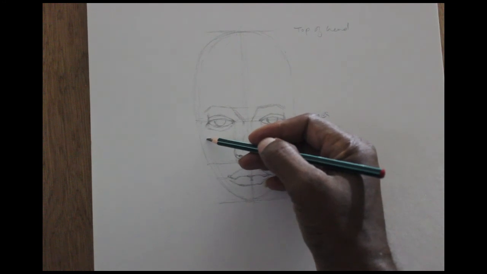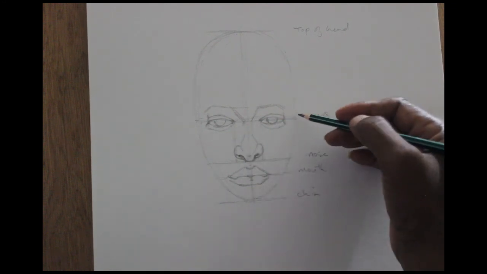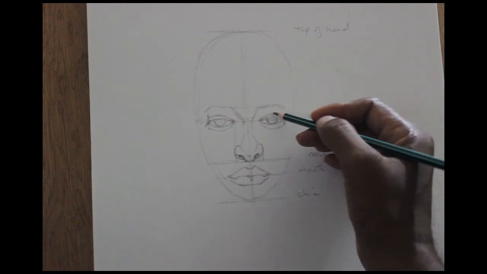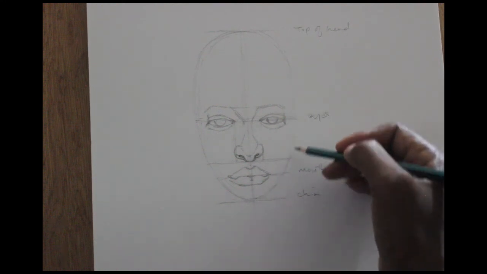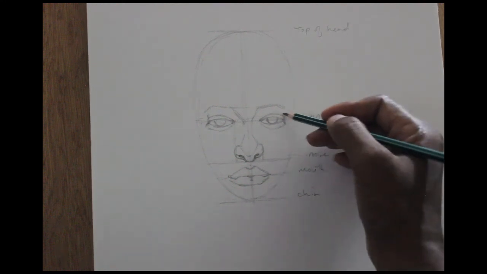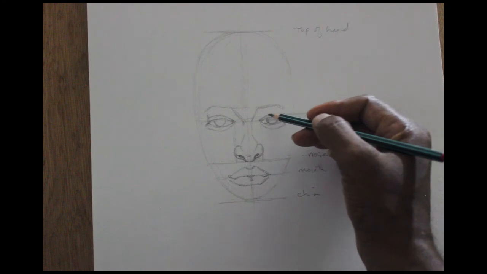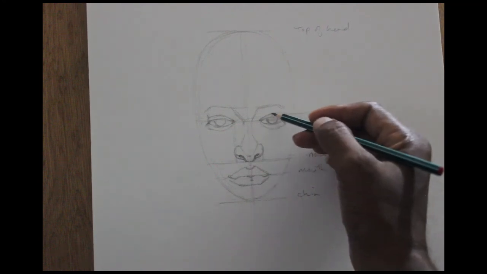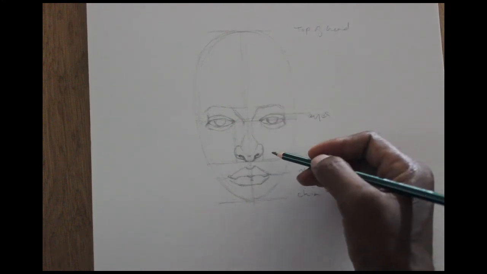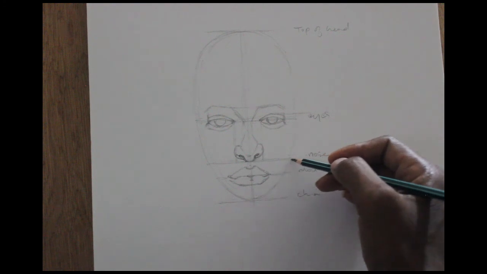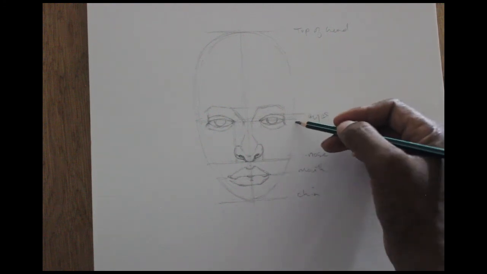What will help us as well is we are going to put in the ears. So we are going to use the top of the eyelid and the bottom of the tip of the nose to determine where the ears will fall. Right here, the ears will fall in line with the top of the eyebrow there and the tip of the nose. And so we are going to catch a shape now.